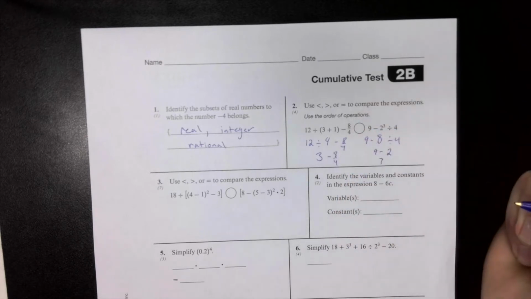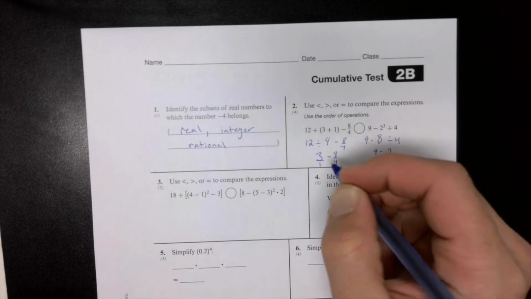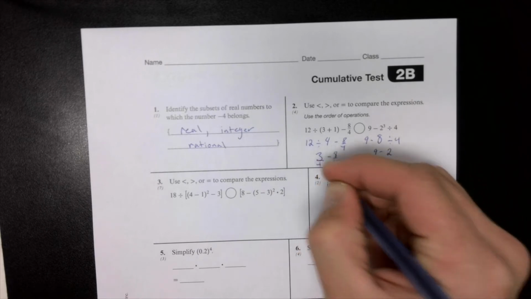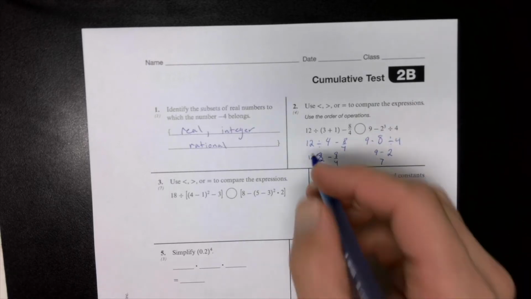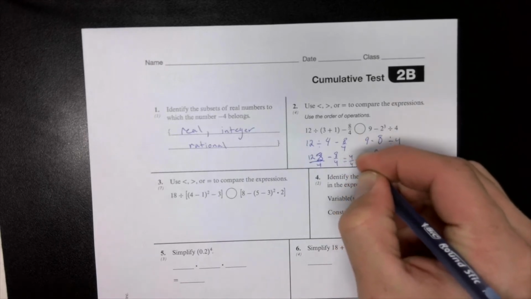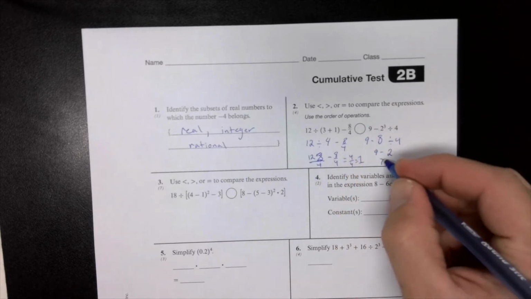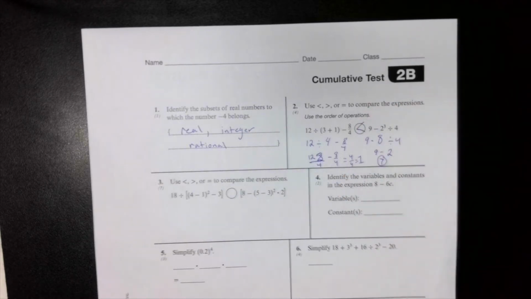Now how do I go about solving this? I got to make sure that they're common denominators. So if I'm going to turn this into a 4, this would be 3 over 1 times 4. 1 times 4 is 4. 3 times 4, cross that out, would be 12 over 4. 12 fourths minus 8 fourths is going to give me 4 fourths, which is equal to 1. Now which one of those is larger? Obviously the 7, so our alligator eats the larger number.